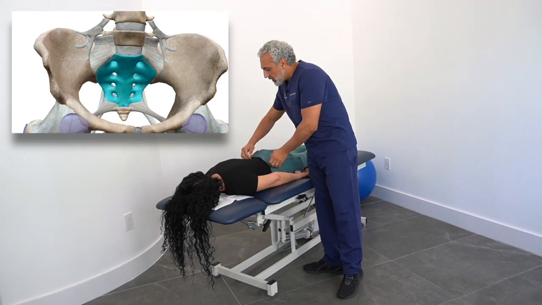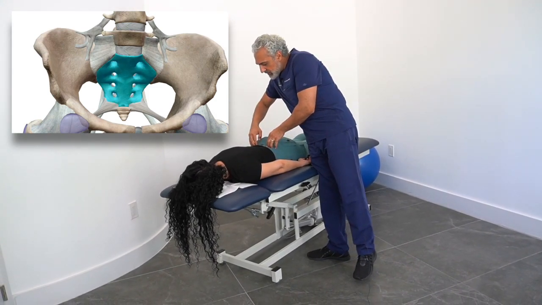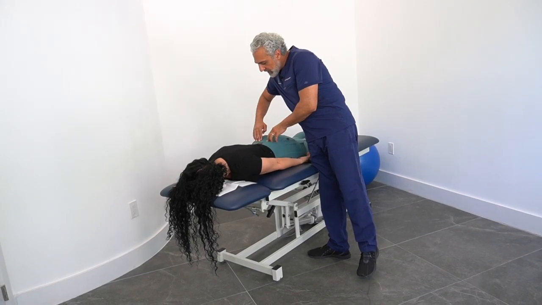So now after the treatment, take a deep breath in, out, deep breath.